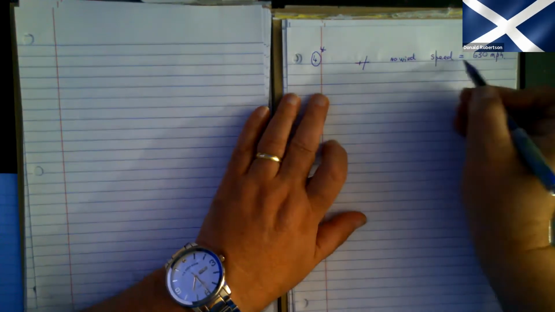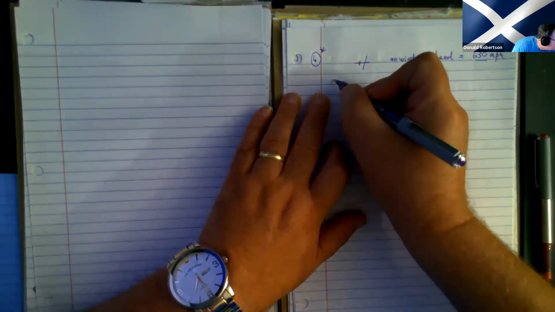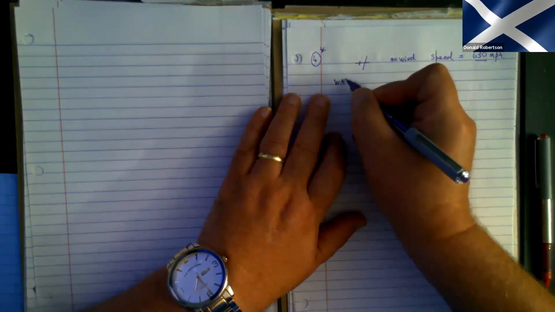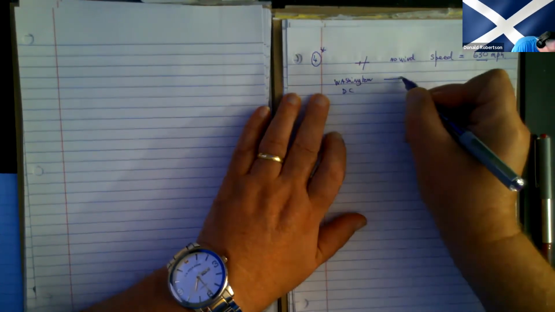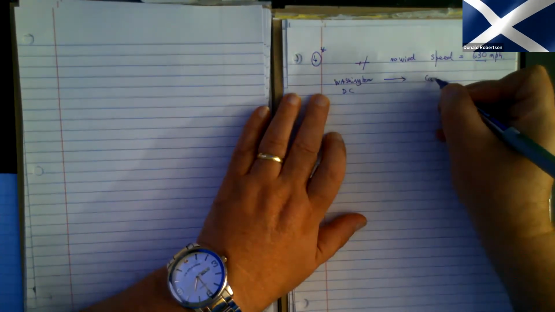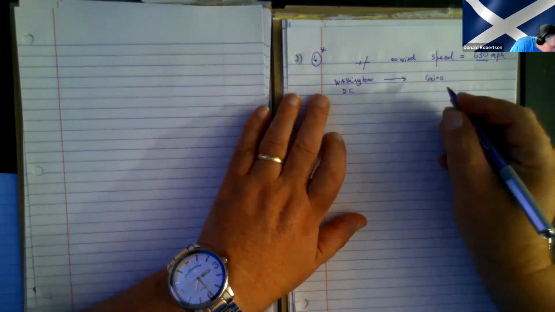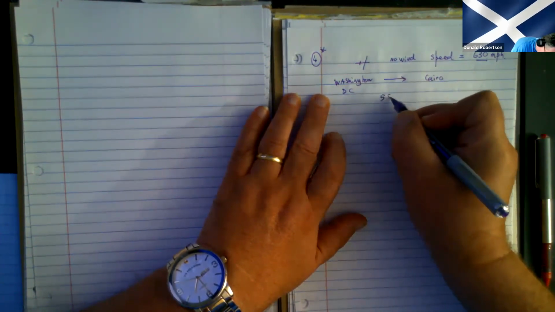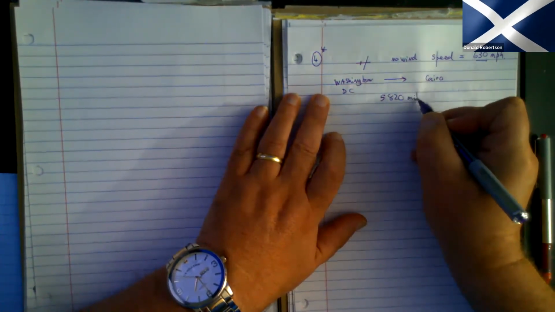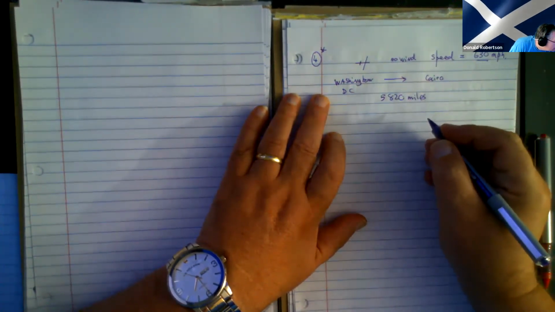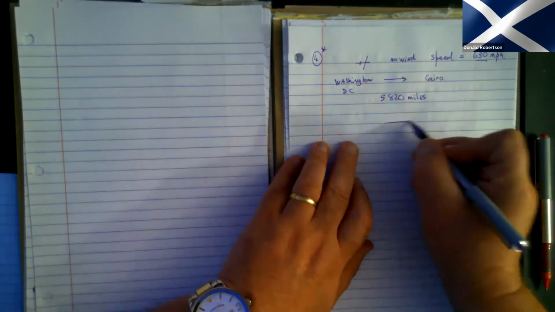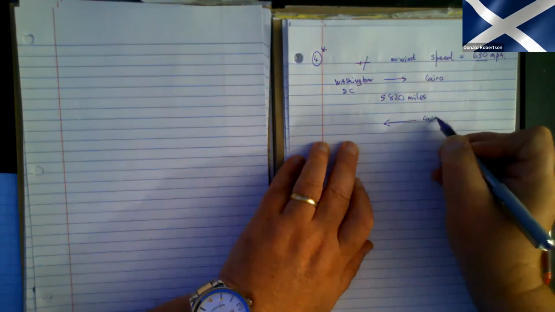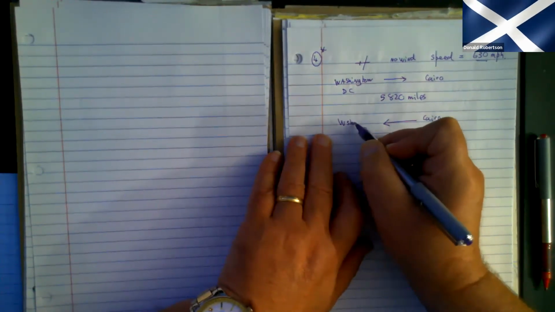Now, this plane traveling at that speed, we're then told it can fly from Washington, DC, to Cairo, which is in Egypt, and that's a distance of 5,820 miles. It's a long journey. And that distance that it travels, it also returns. And this is where it gets messy.